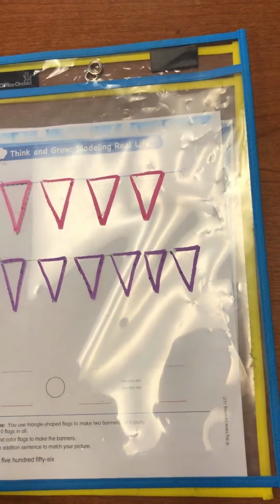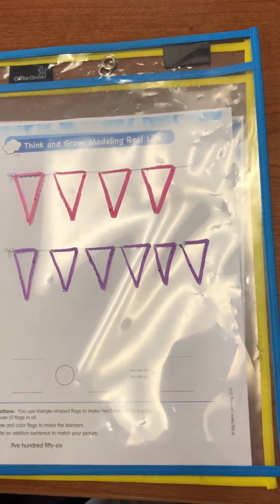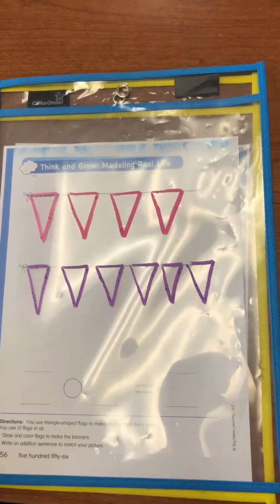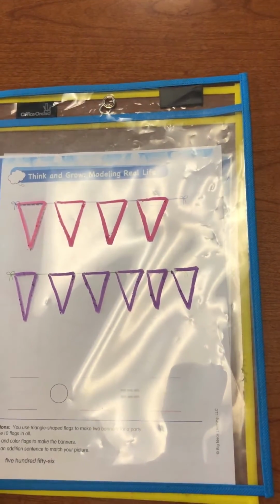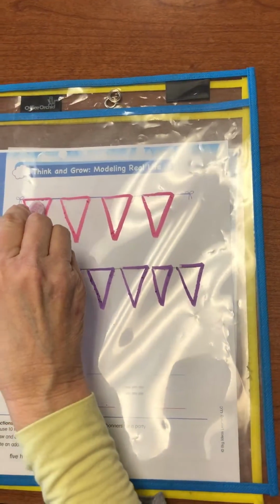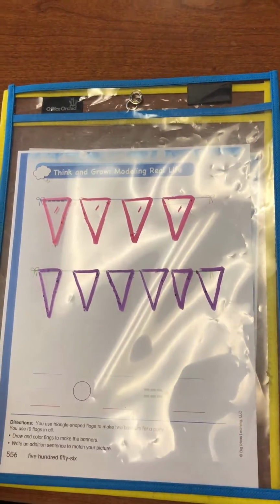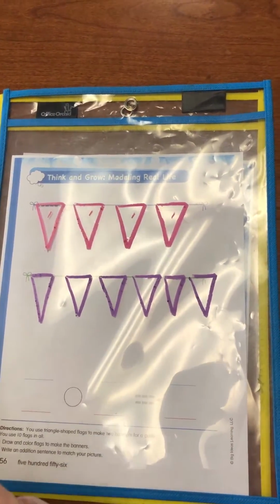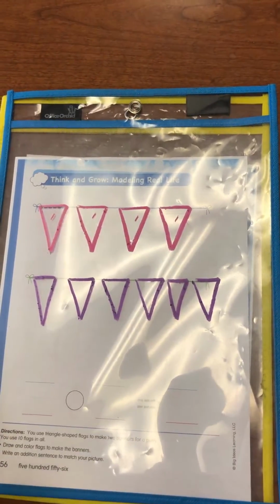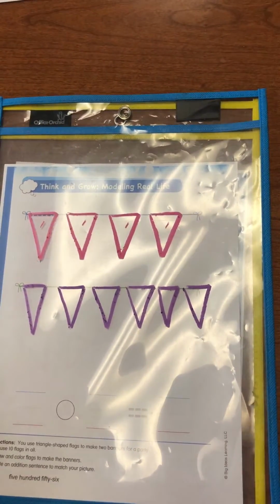We want to write an addition sentence to match our picture. So let's take a look at your first row. 1, 2, 3, 4. Did you notice, Mrs. Kinney, how I marked each one off the way you teach us to? I like that you did that.